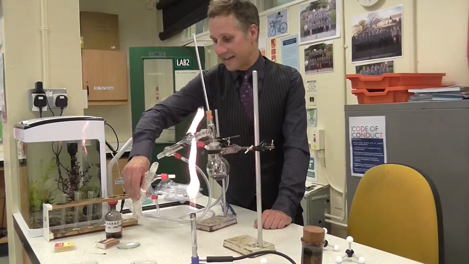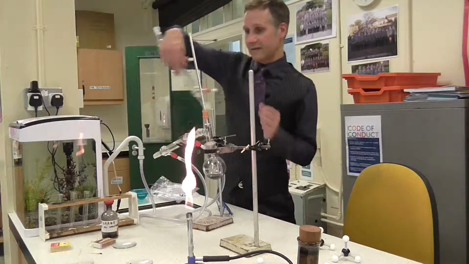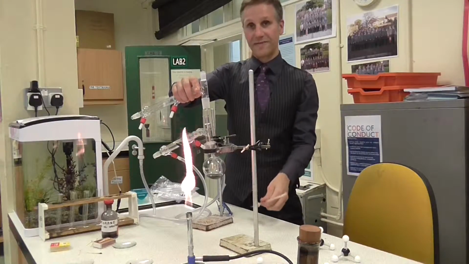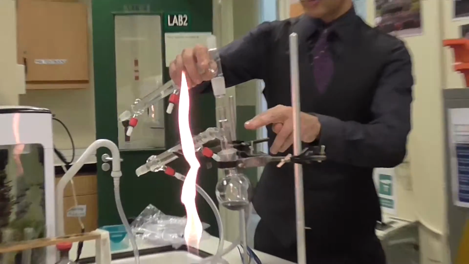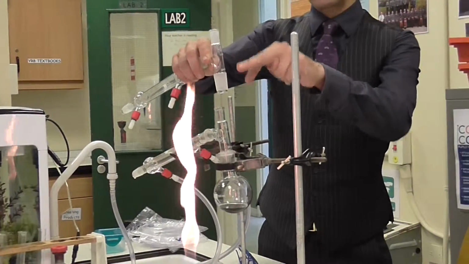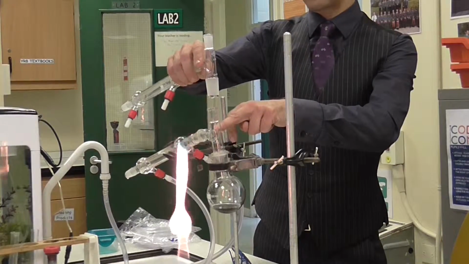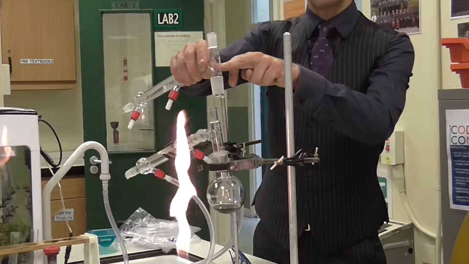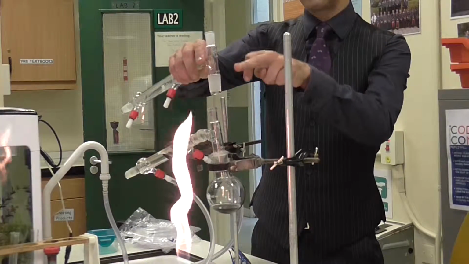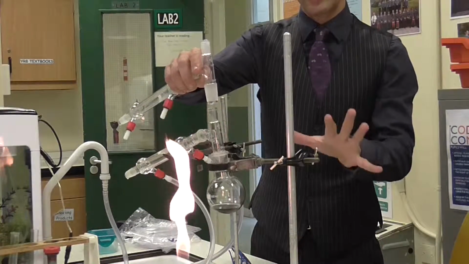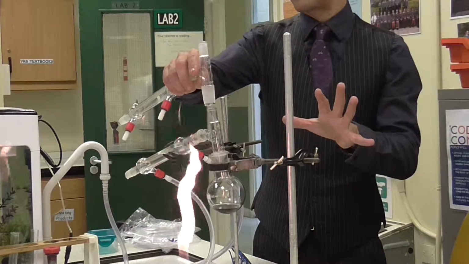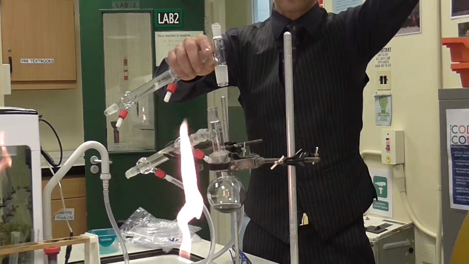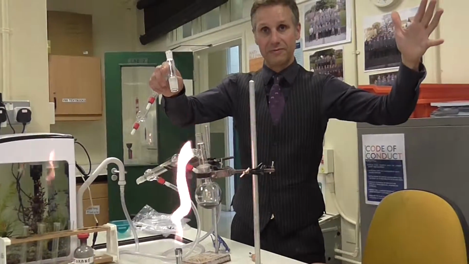If I were to add another condenser on top of it, which is further away from the heat source, I could control it so that the temperature of this one was at the 180 degrees for diesel and this one was at the 70 degrees for petrol, and I could get the two of them separately. Now that's quite difficult to do, and I'm not going to demonstrate that now, but effectively that's what fractional distillation does, is they have a stack of these condensers all on top of each other on a very large scale.